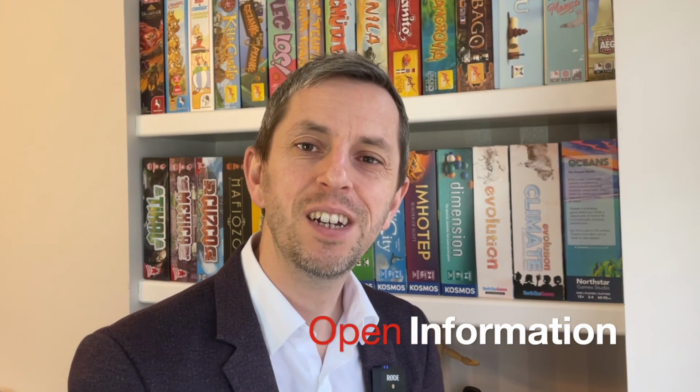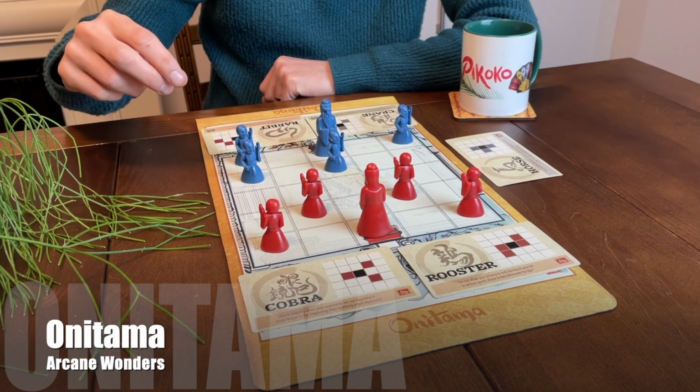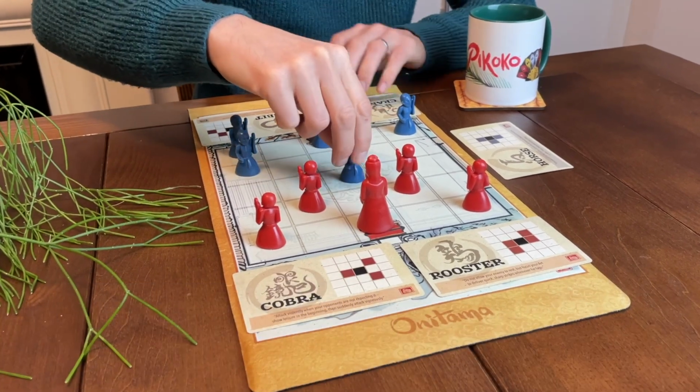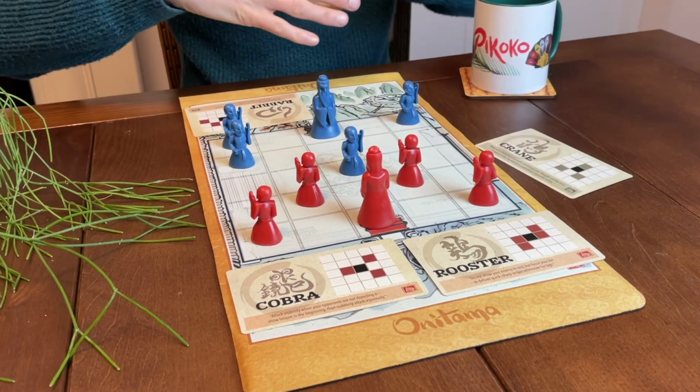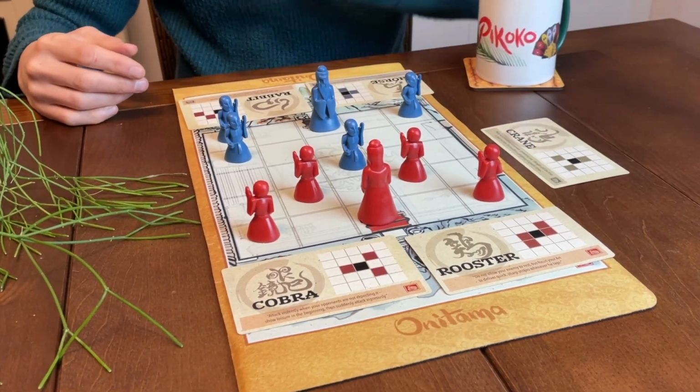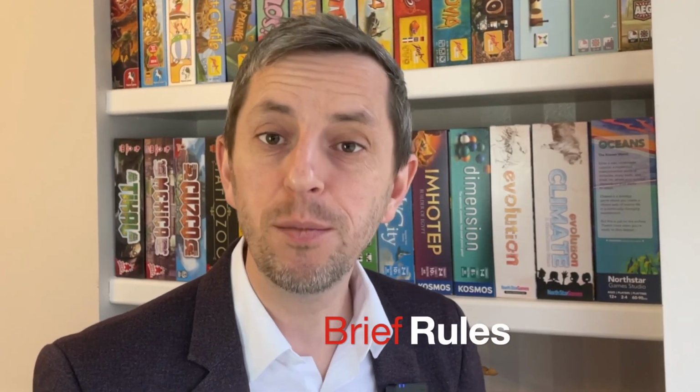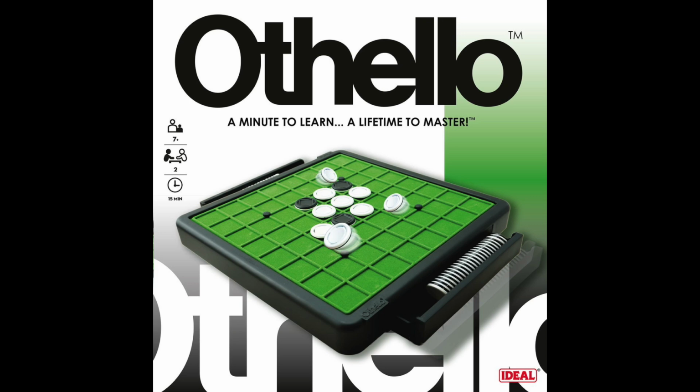All information is open. Players don't hide information or components. Everything is visible on the table, so players can calculate what they want to do on their next turn or even several turns ahead. The rules of these games can generally be explained within a minute, yet they reward skillful play. We all recognise that horribly cliched phrase, a minute to learn, a lifetime to master, trademarked by Othello in the 1970s.